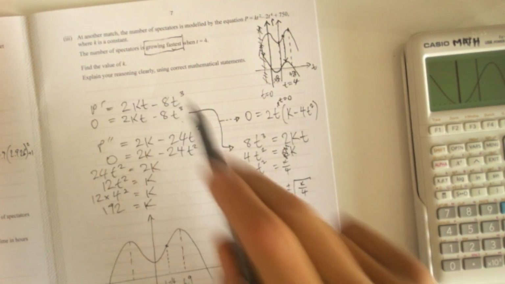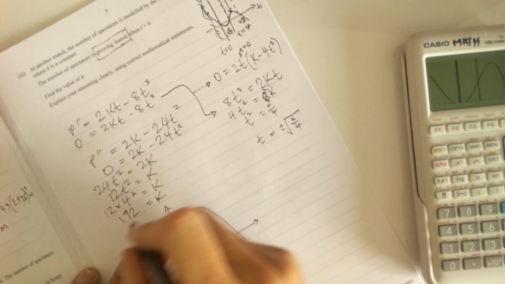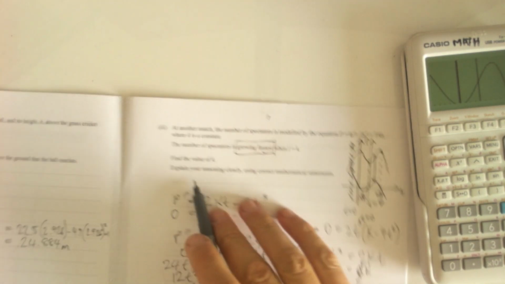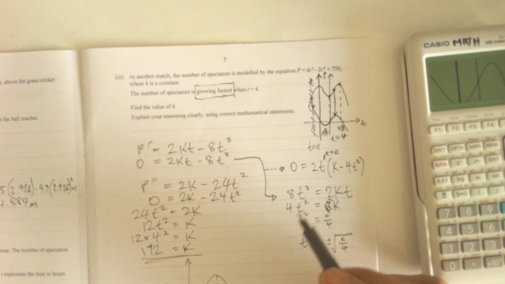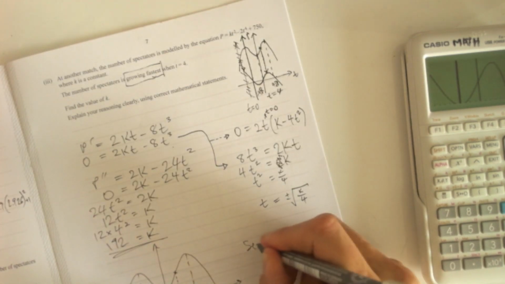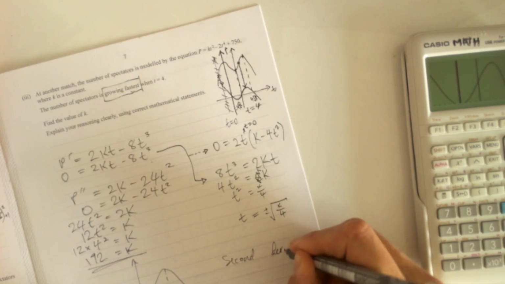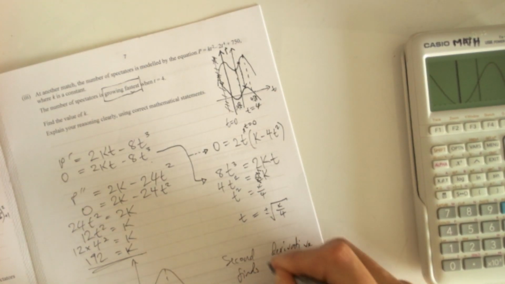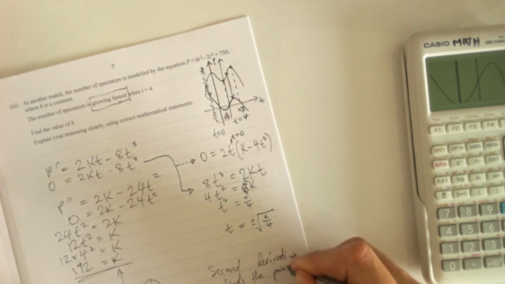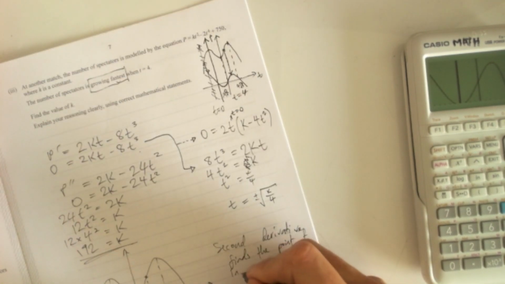What was the question? Find the value of k. I have to explain my reasoning clearly. Second derivative. Find the point of inflection. I just don't know if I got that right.